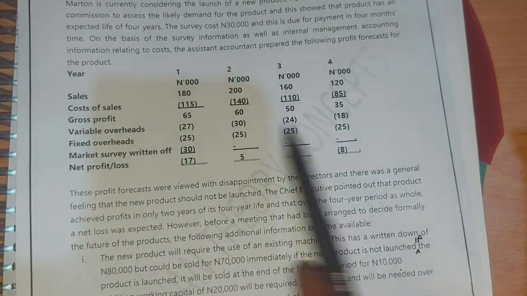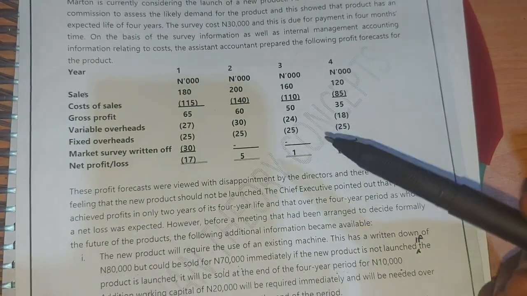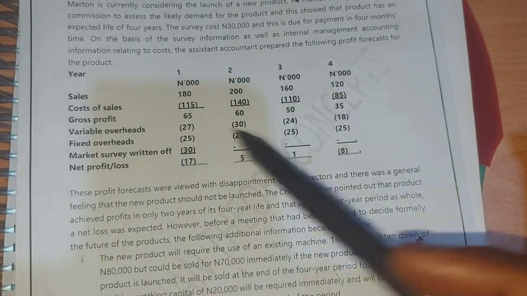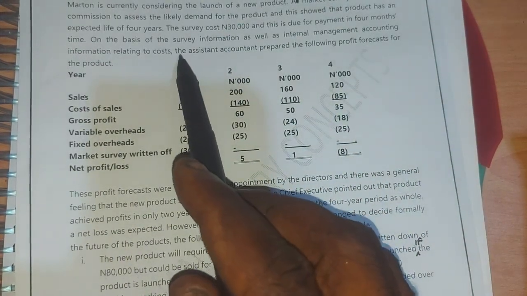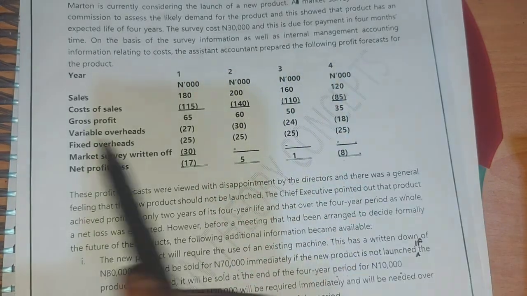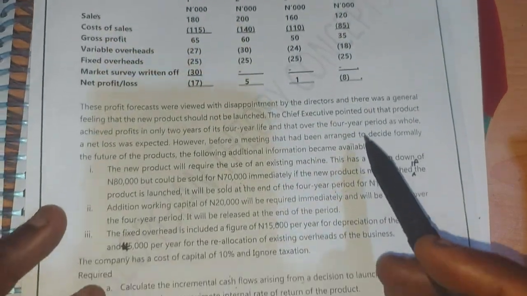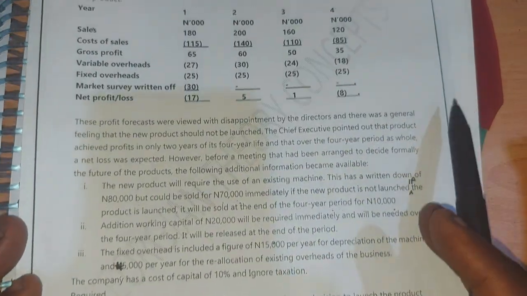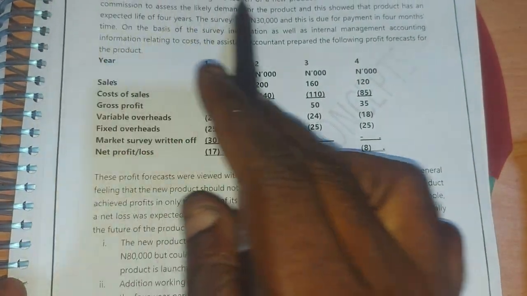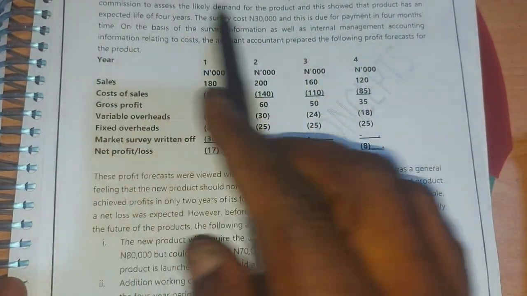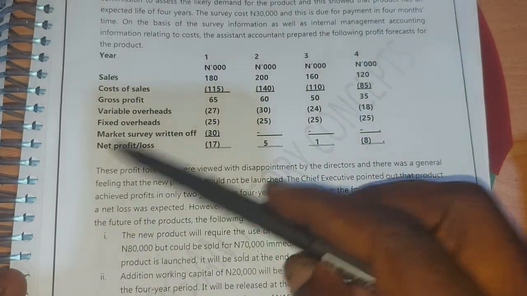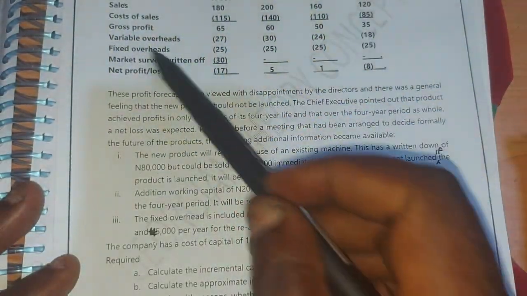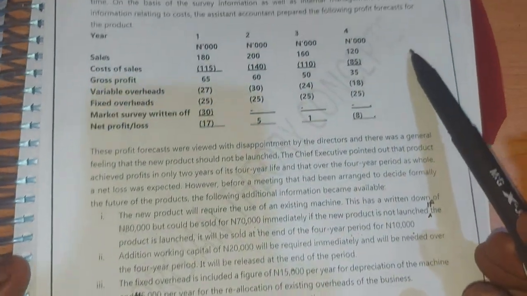This is a profit statement that is prepared on an accrual basis by an assistant accountant. On getting to the table of the board of directors of Marton company, they were about to launch a new product. So this is an estimate of the statements of profits.